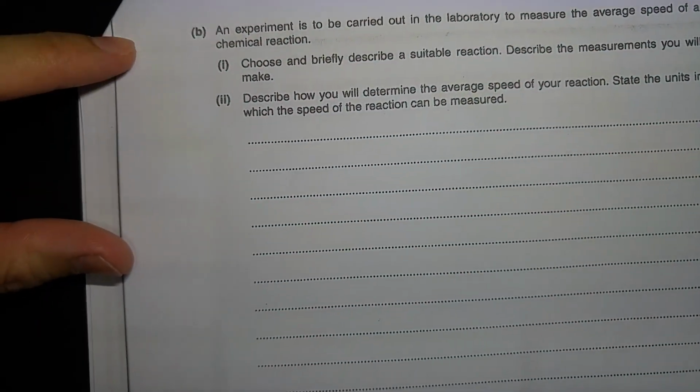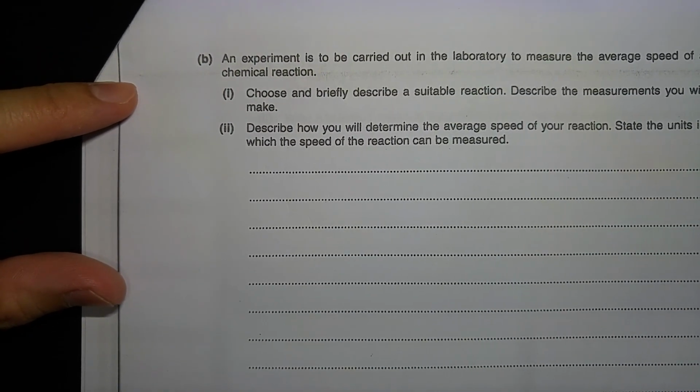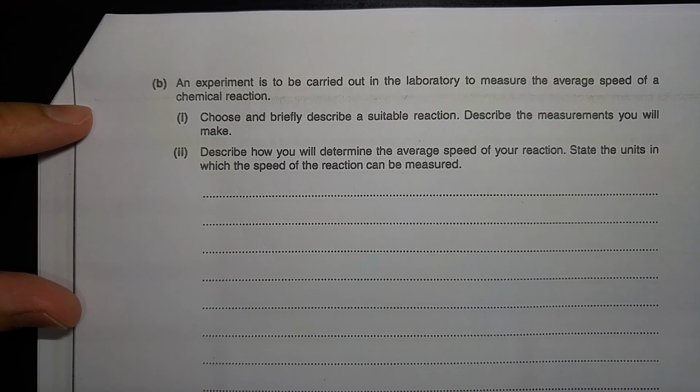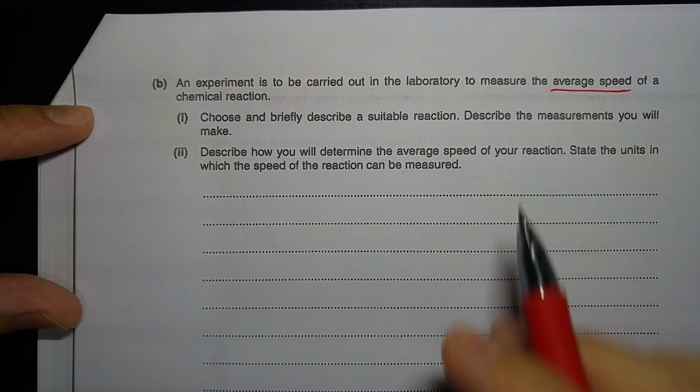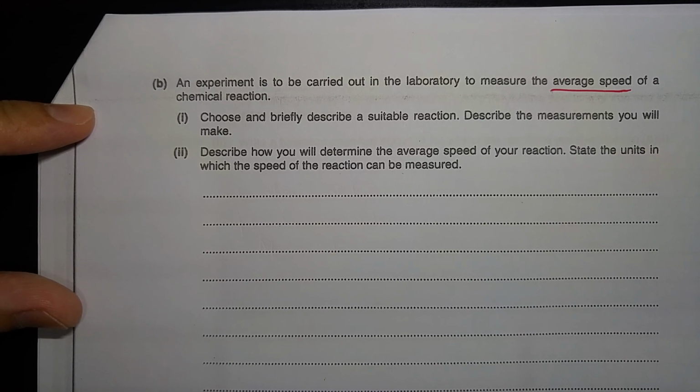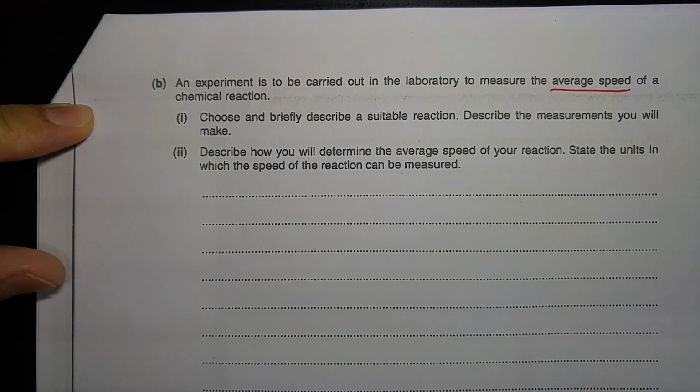Okay, for part B, an experiment is to be carried out in the laboratory to measure the average speed of a chemical reaction. Okay, average speed. So average speed means, for example, the total volume released divided by the total time. That would be the average speed. Choose and briefly describe a suitable reaction.